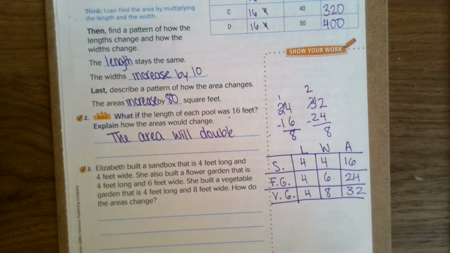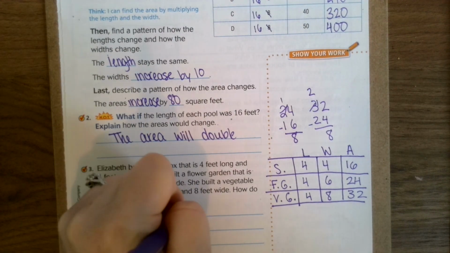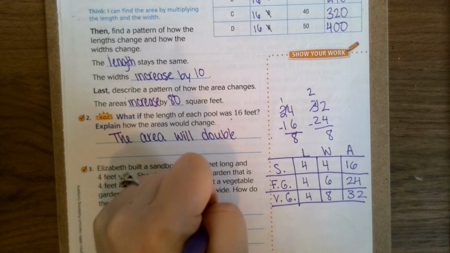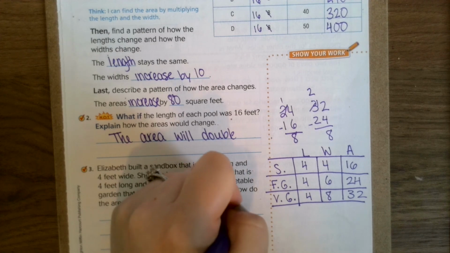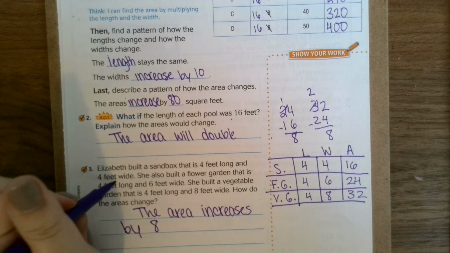So the areas change. They're getting bigger. Increases by 8. What are we talking about? We're talking about feet.